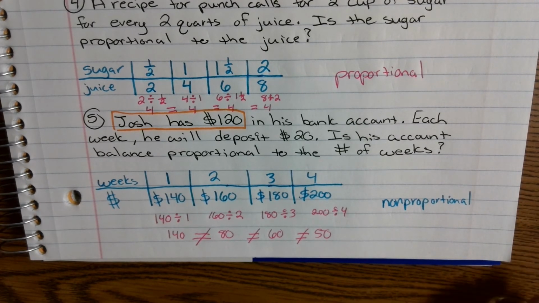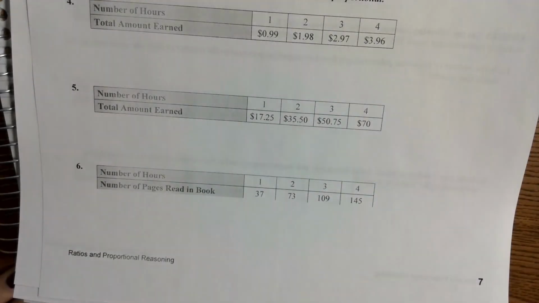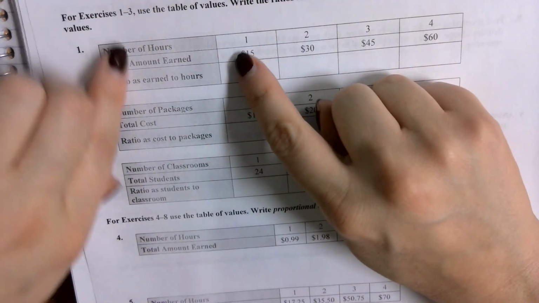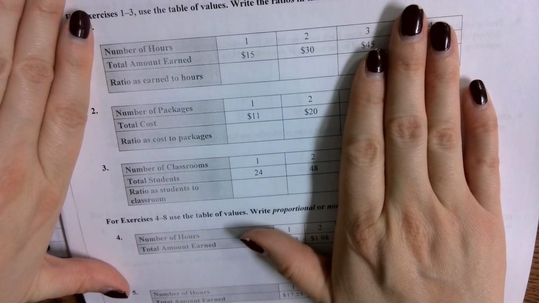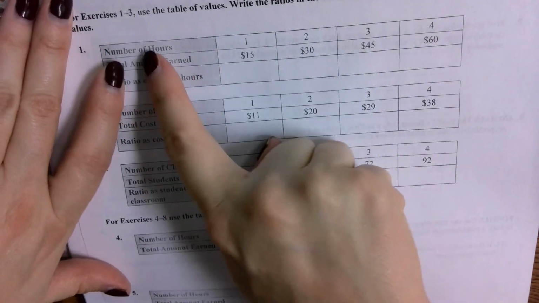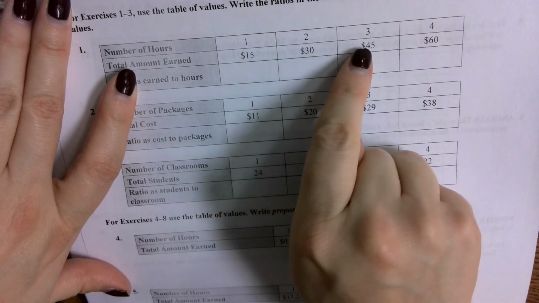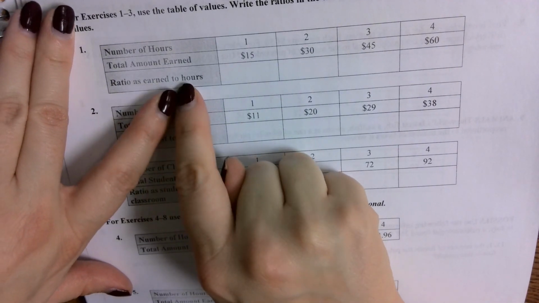That's perfectly fine. But one thing I want to show you real quickly, for a problem like number 1, 2, and 3, they're asking you to write ratios. So if you take a look here, they're giving you the table. Everybody look up at the board so you can see it. They're saying, hey, number of hours is 1, 2, 3, 4. Money earned is 15, 30, 45, 60. They want the ratio of earned to hours.